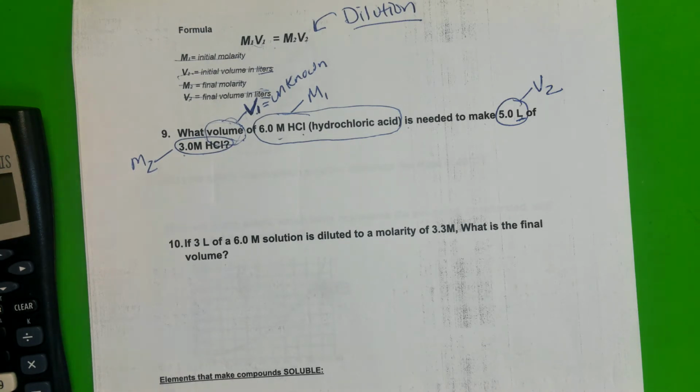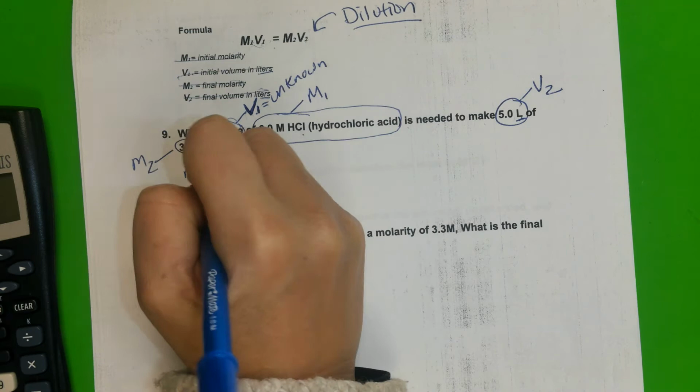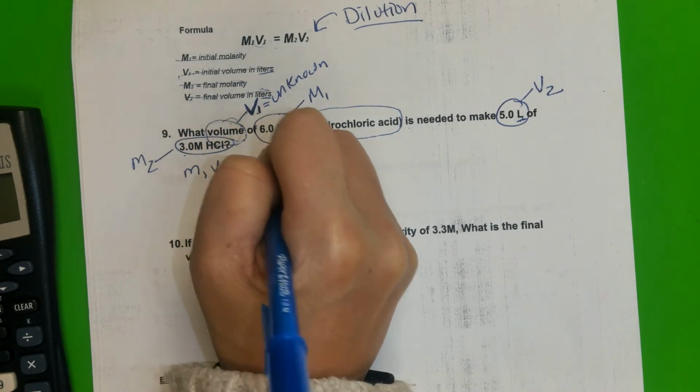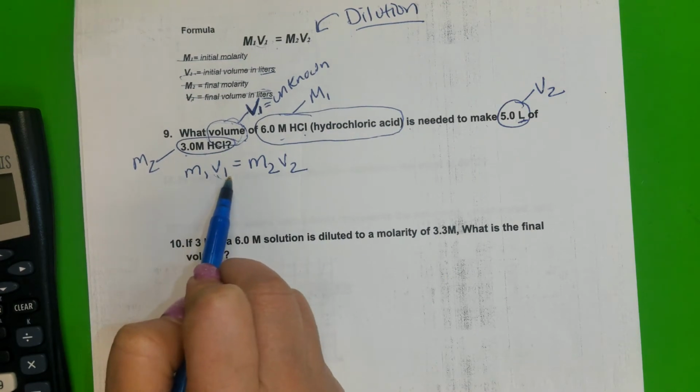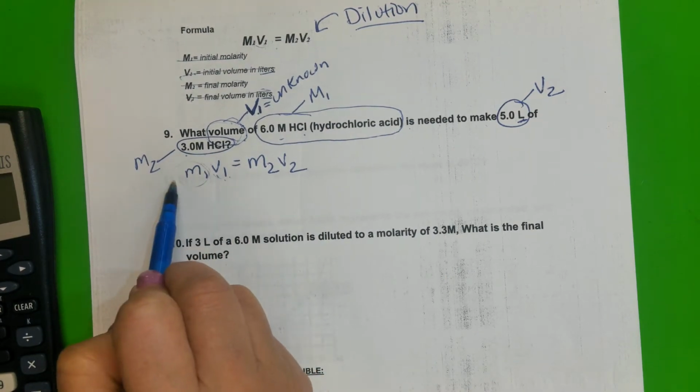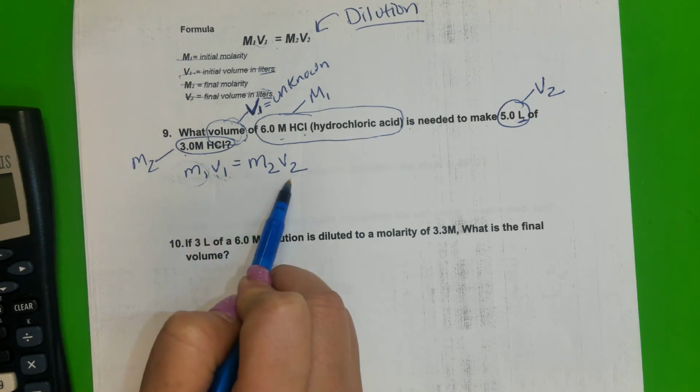So it would be M1 V1 equals M2 V2. Now I want V1 by itself, so I need to move M1 to the other side.